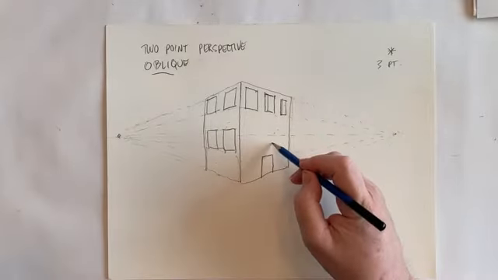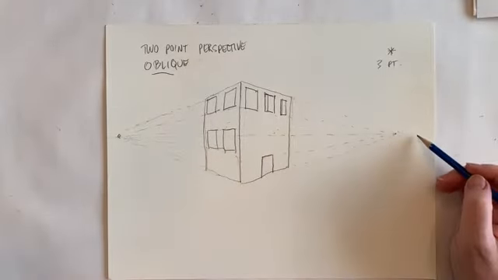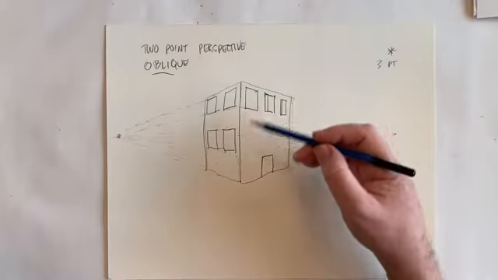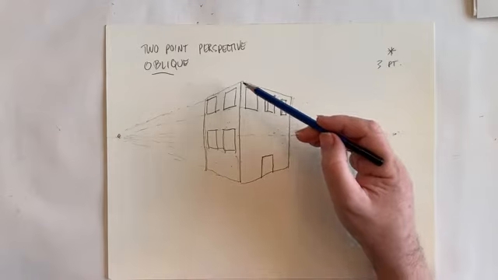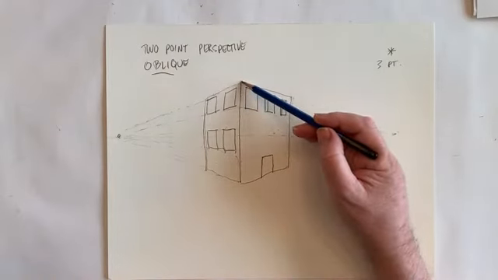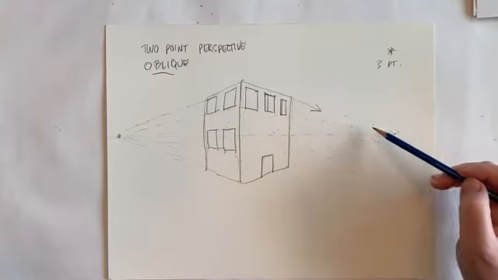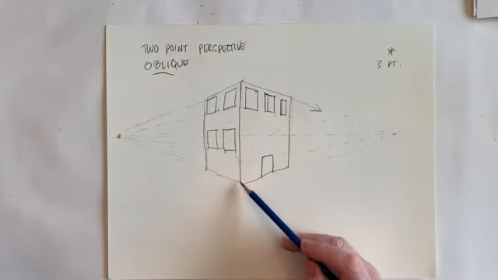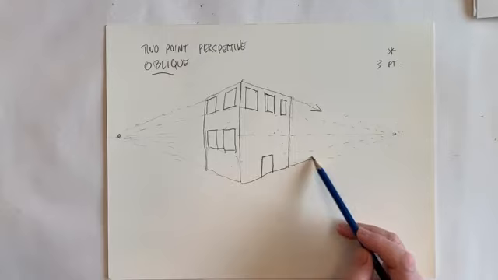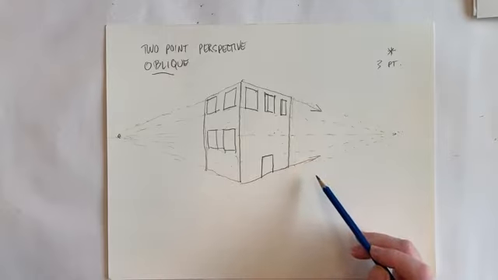This information about how things ought to work in one-point, two-point perspective, like the fact that if the edge starts above your eye level, it's going to be pointing downward toward the horizon line. If it starts below your eye level, it's going to be pointing upward toward the horizon line.